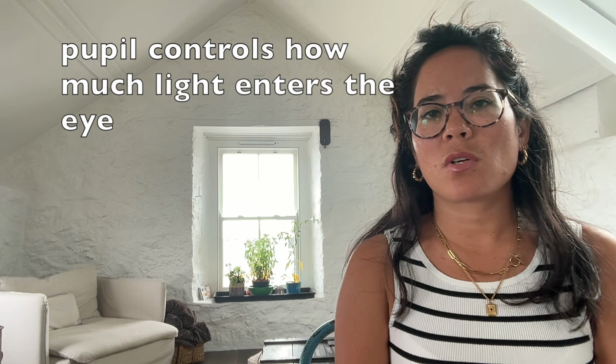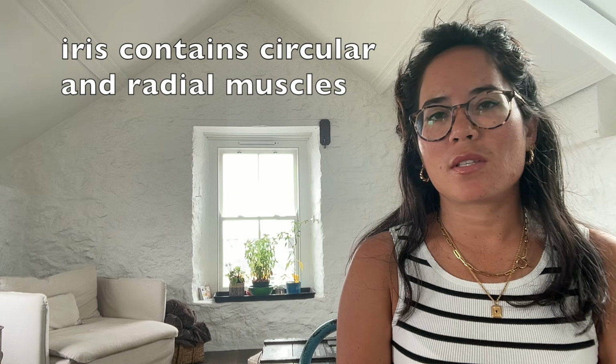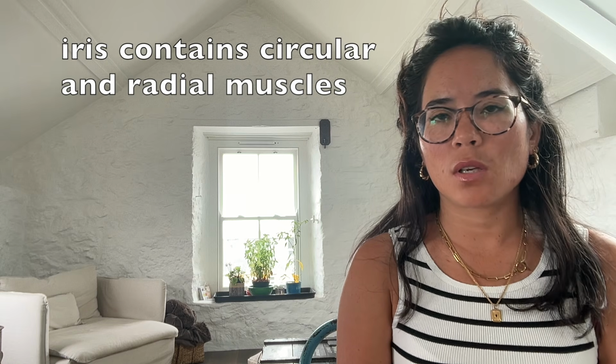So the pupil's role is to control how much light enters the eye, and it's muscles in the iris that will control the size of the pupil. The muscles in the iris are both the circular and radial muscles. We'll talk a lot about that shortly, but like I've already said, the iris controls the size of the pupil.